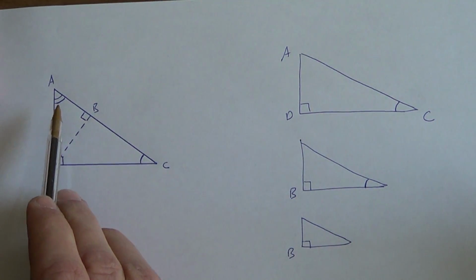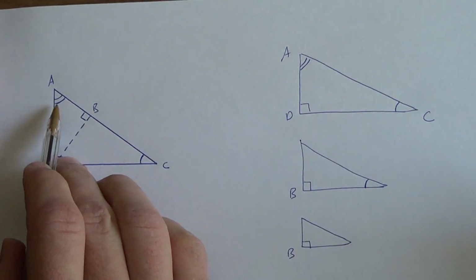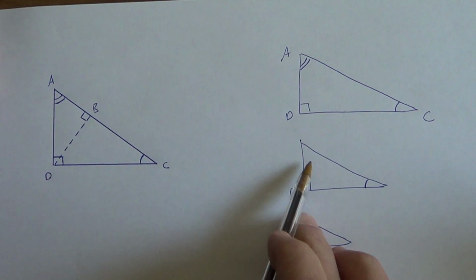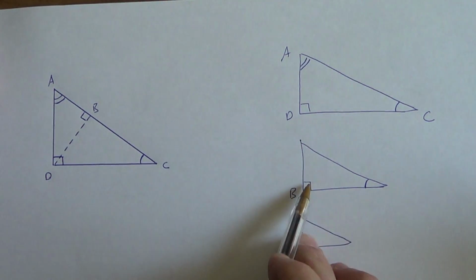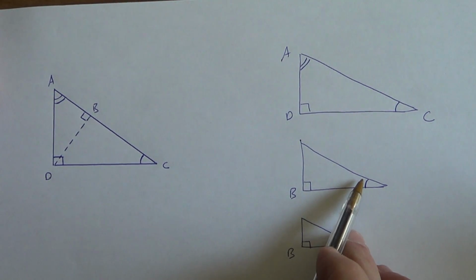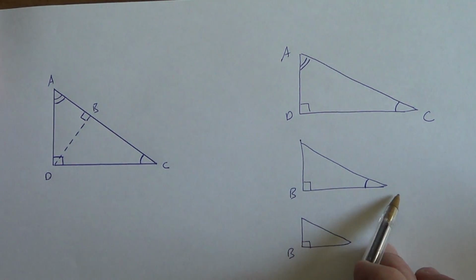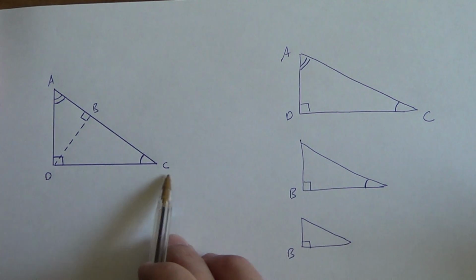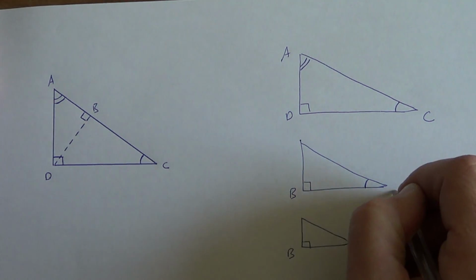Okay, up here, this one's got 2 marks. That's going to go up here. Well, this 2 mark angle isn't part of this triangle, so I'm not going to bother putting anything here. But I have marks. I have an angle here. I have an angle here. If we think back to chapter 6, the angle-angle similarity postulate tells me these 2 triangles are similar. Now all I've got to do is figure out which letter belongs here. Well, it's pretty obvious. It's the one with 1 mark. So it's got to be letter C right here.